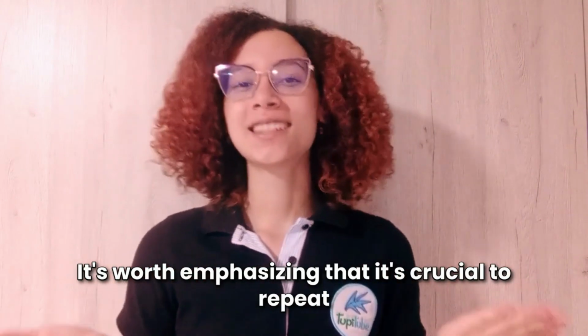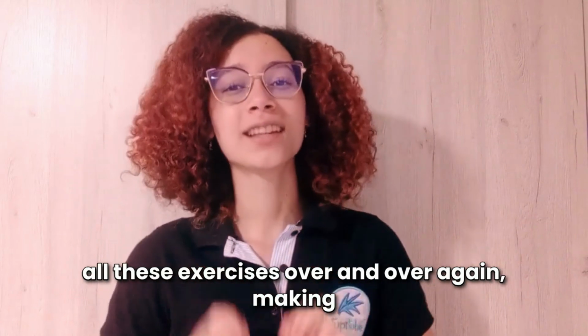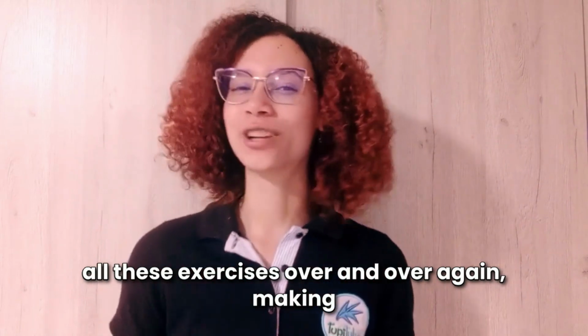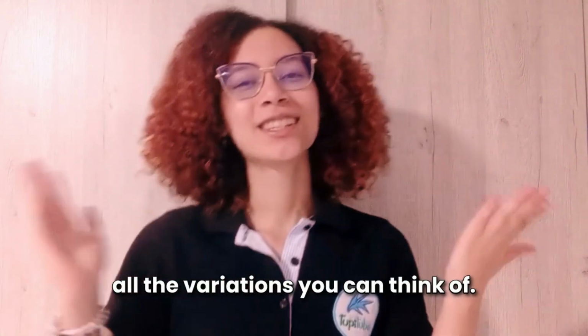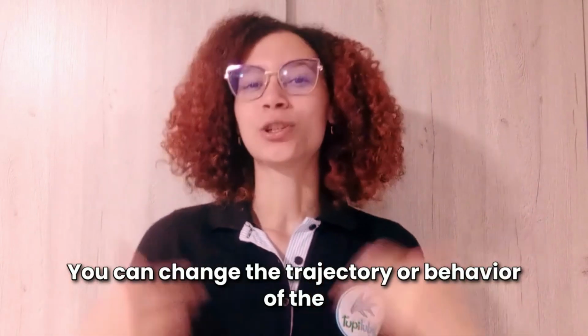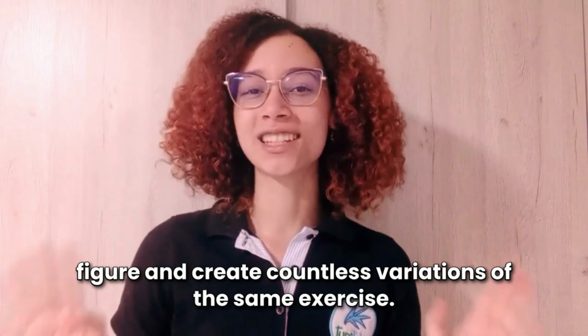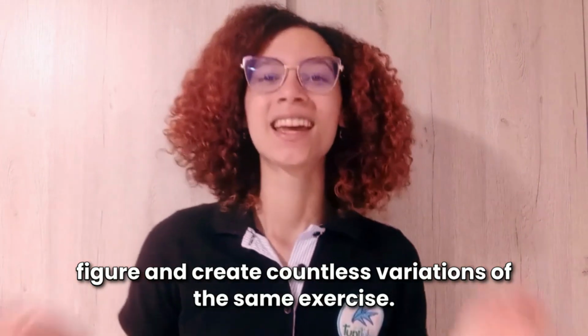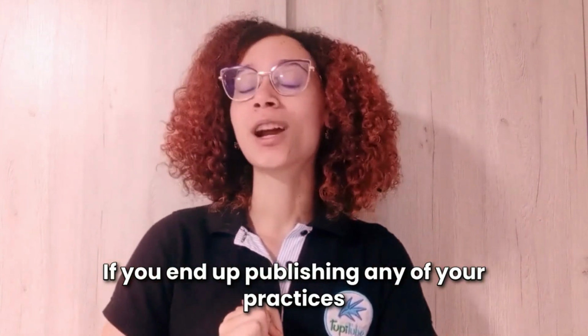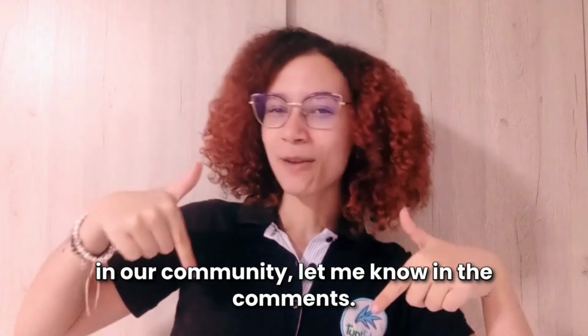It's worth emphasizing that it's crucial to repeat all these exercises over and over again, making all the variations you can think of. You can change the trajectory or behavior of the figure and create countless variations of the same exercise. If you end up publishing any of your practices in our community, let me know in the comments.